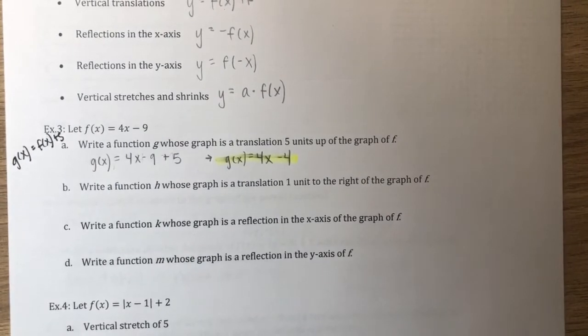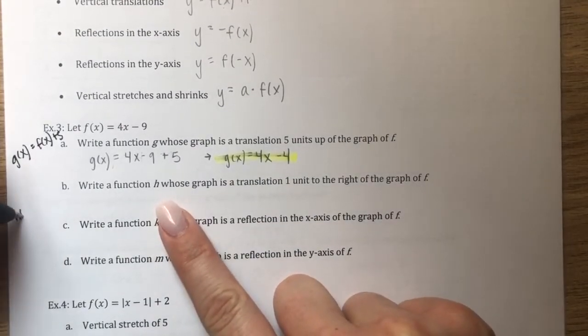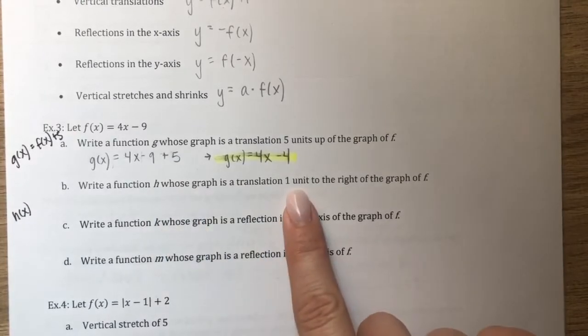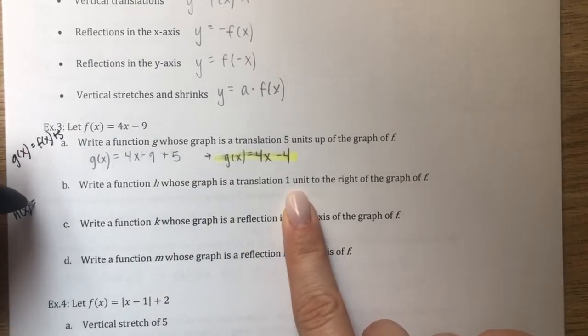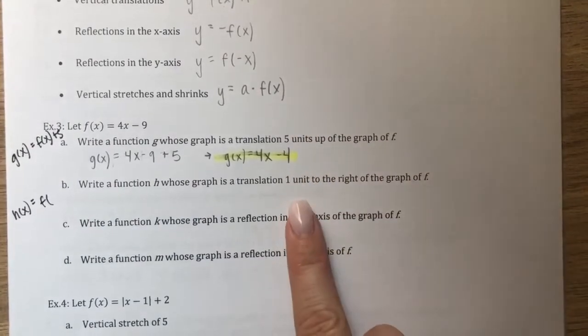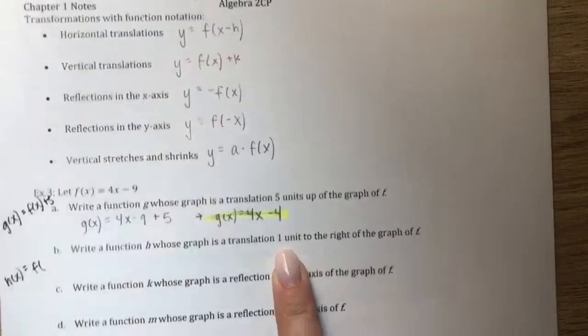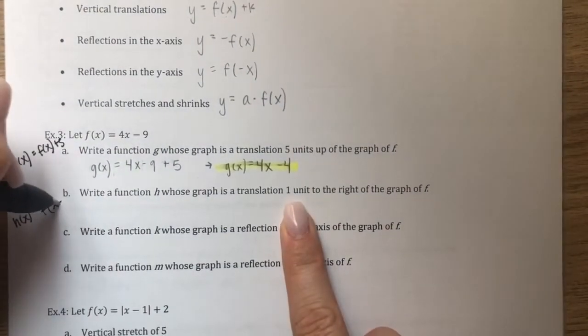And then for b, write a function h whose graph is a translation 1 unit to the right of the graph of f. So our new function is going to be h of x, and we're translating something to the right. So h of x is going to be f of x, but if we're translating 1 to the right, we have to subtract that 1 from x. So f of x minus 1.